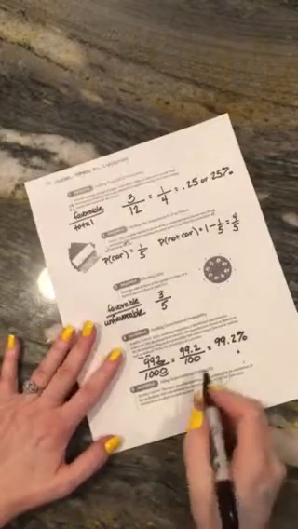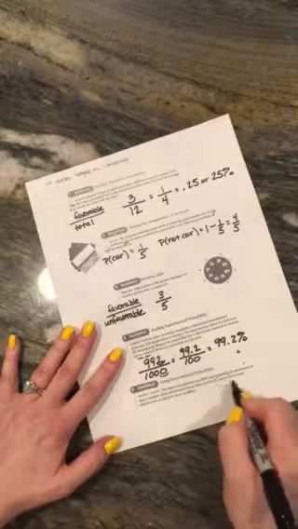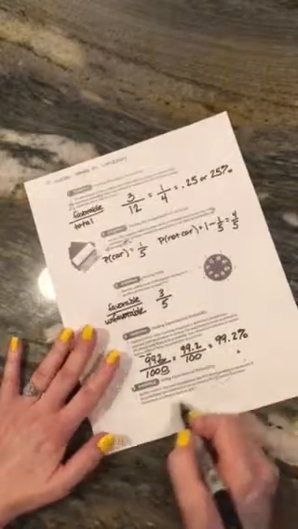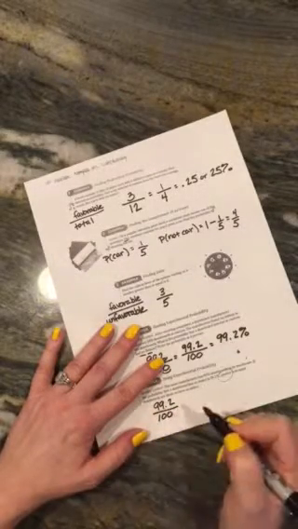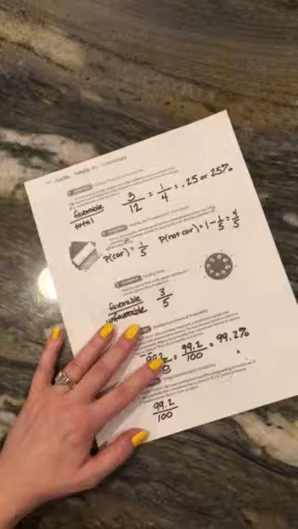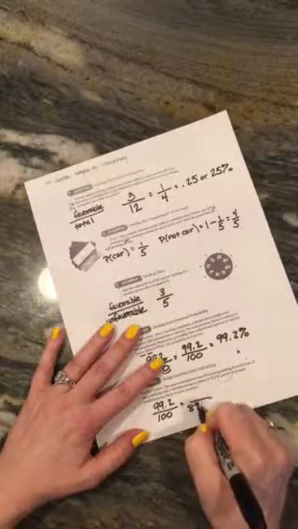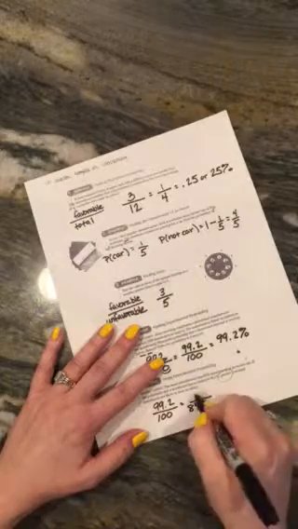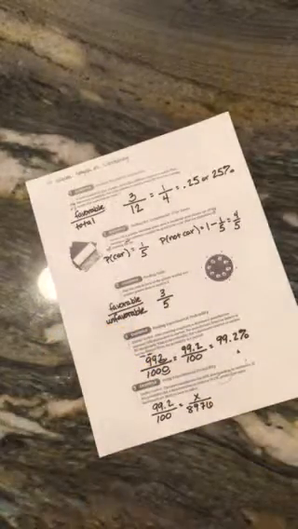So we have 99.2% that will have no defect. So 99.2 out of 100 will have no defect. And if we have a total of 8,976 skateboards, what is 99.2% of that?